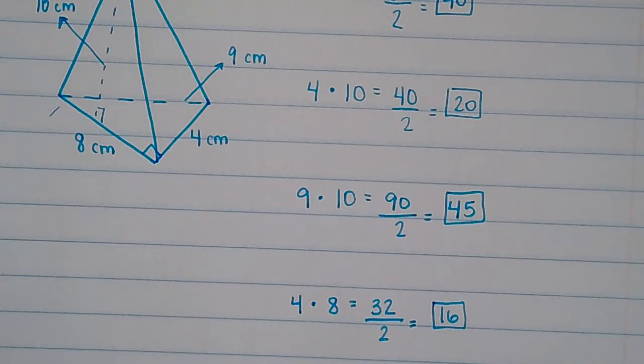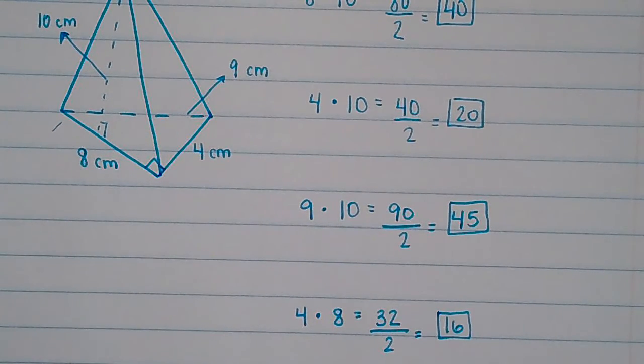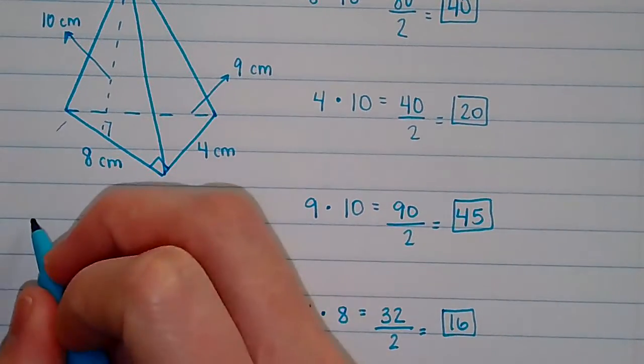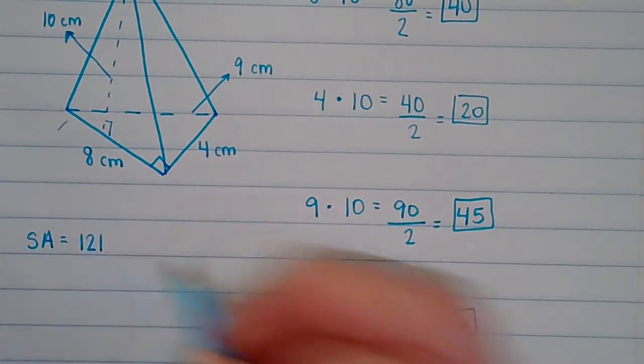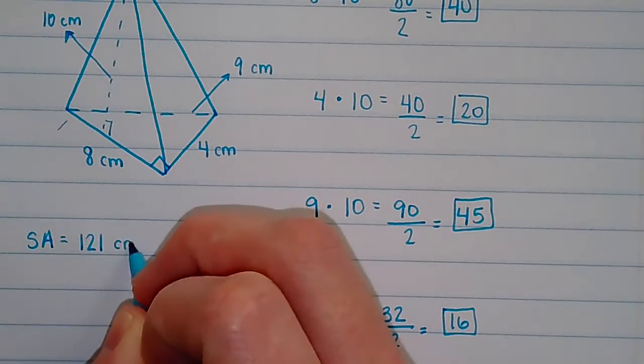Okay, 4 faces on this figure, and I've got 4 numbers to add up, so I must have gotten them all. And when I add them up, I get 121. And it is centimeters squared.